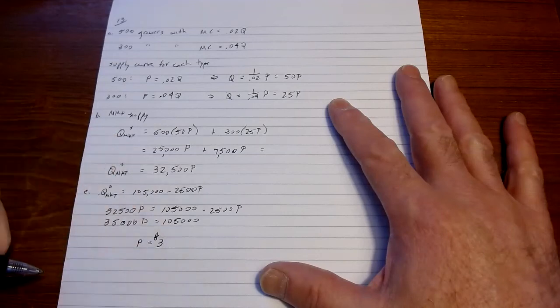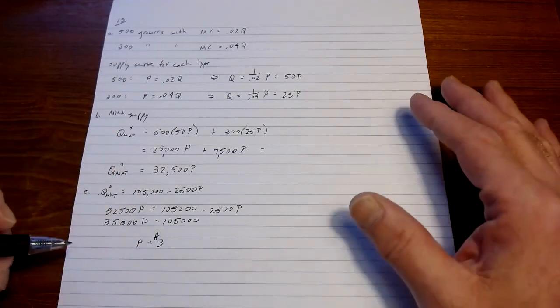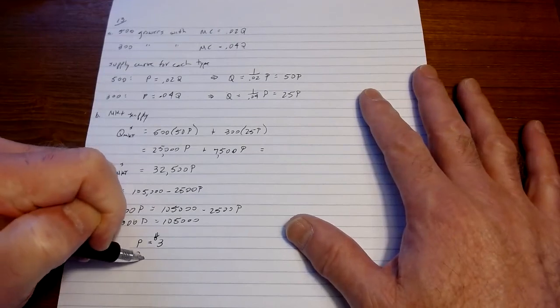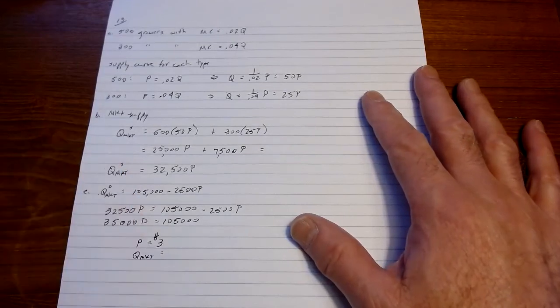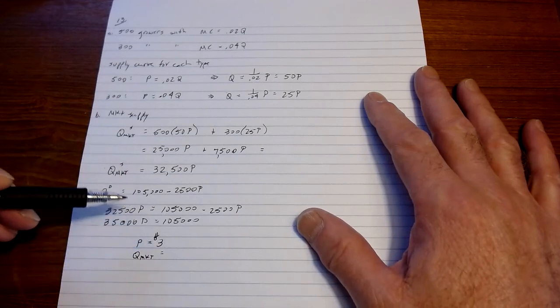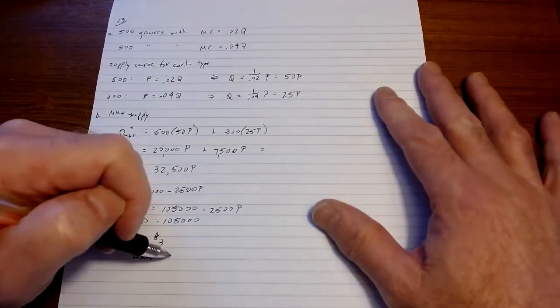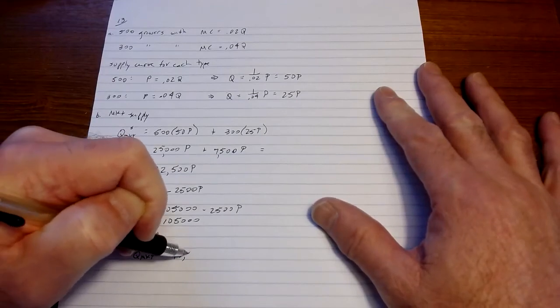That's 3. So that's the equilibrium price. The equilibrium market quantity is going to be 3 times 32,500. That's 97,500.